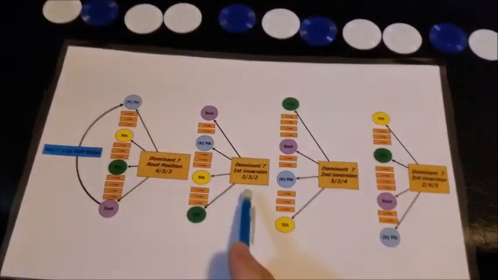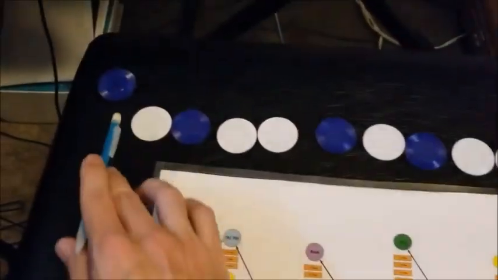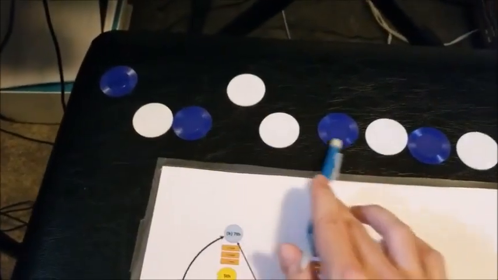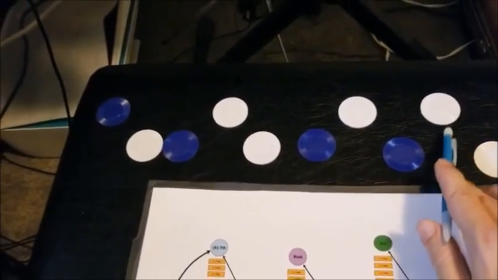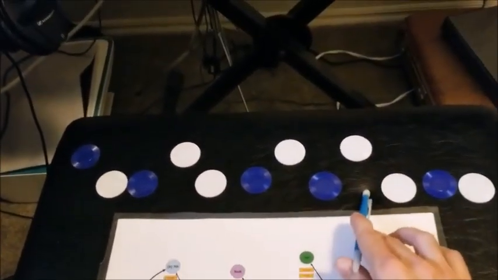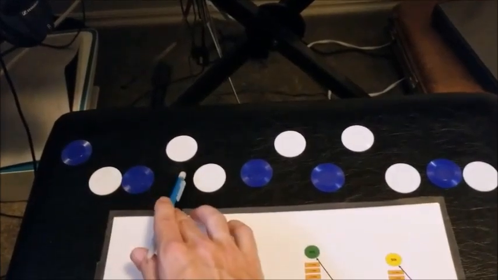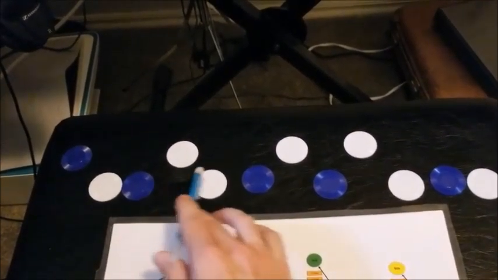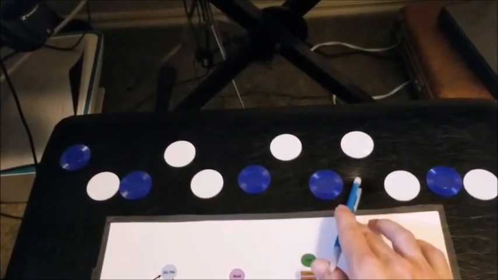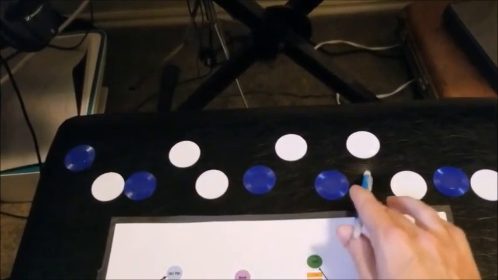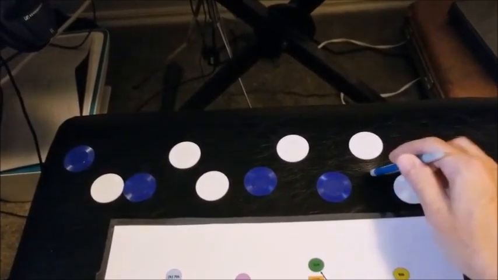If we go back to the first inversion, it was 1, 2, 3, and 2. The root was here. F, A flat, C. Oh, that's not F. What is that? Where's the root here?